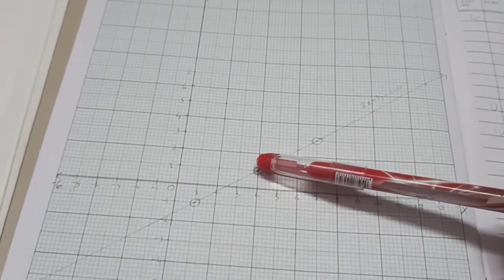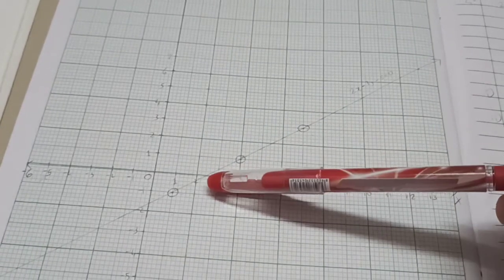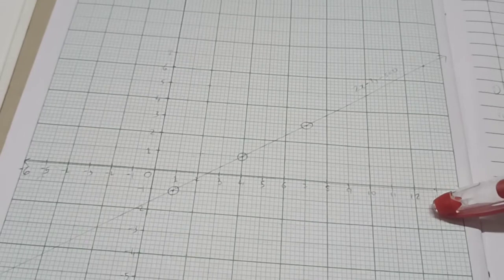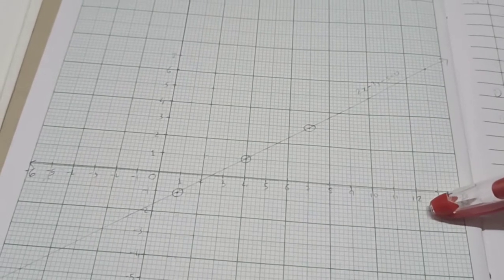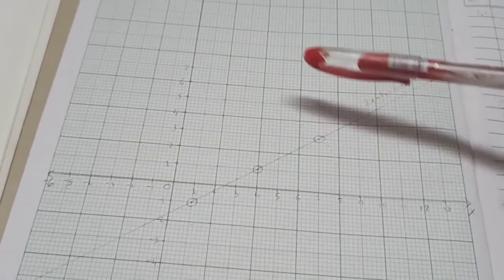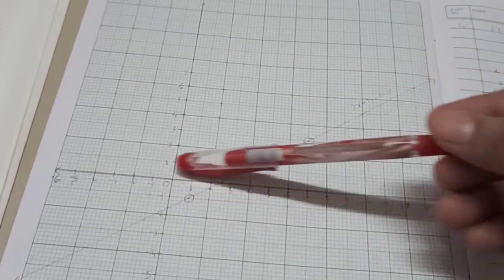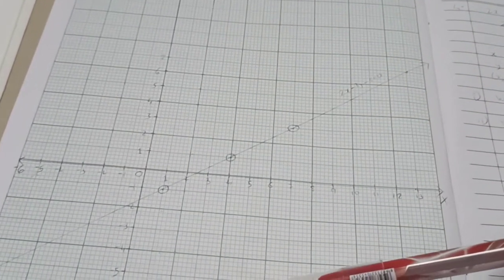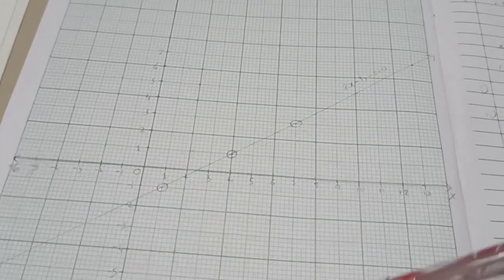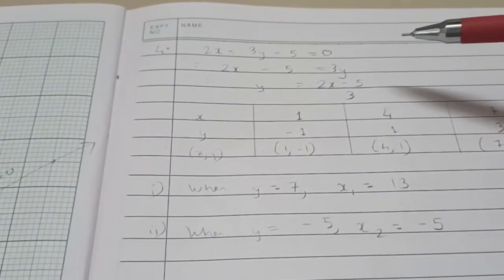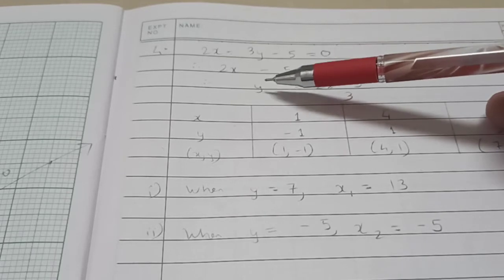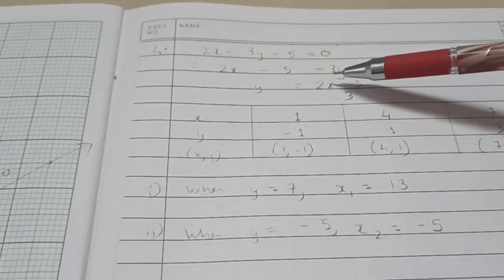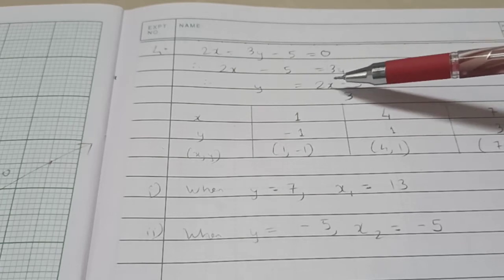Now I intentionally started the origin on the left hand side and not from the center of the graph because I knew that I would require a lot of positive numbers on the x axis, up to 13. If you don't foresee this, then you may end up drawing the axis in the center and it won't fit. Then you'll have to erase the whole thing. So what you can do is quickly substitute the value of y as 7 and calculate mentally or in rough work what would be the value of x.